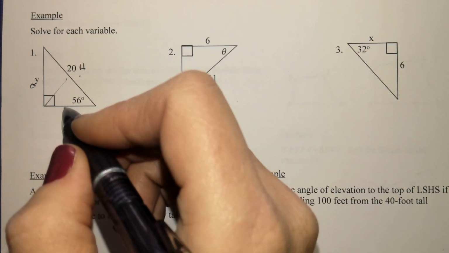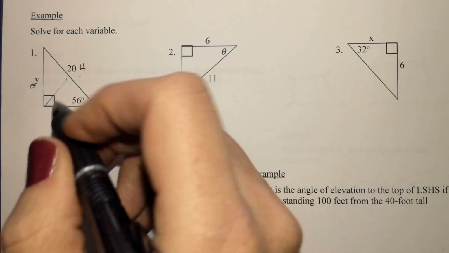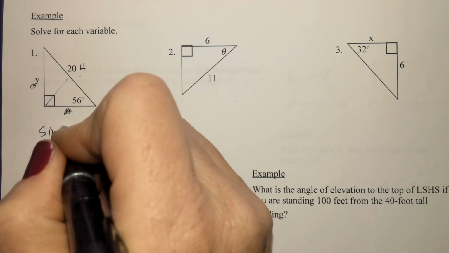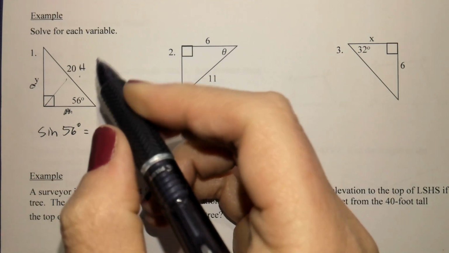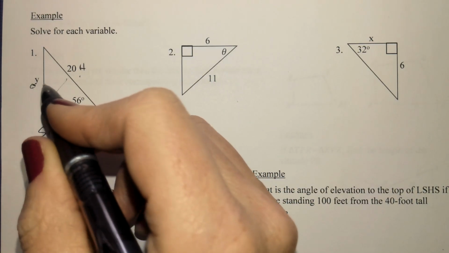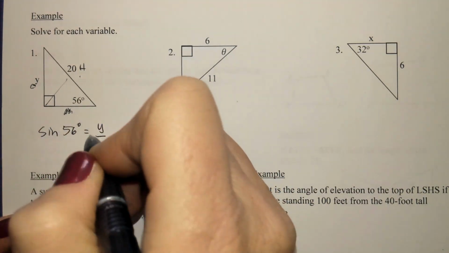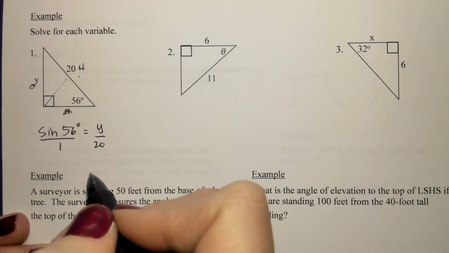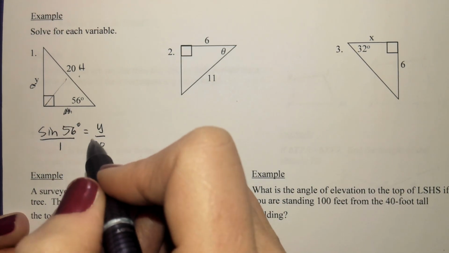So we're going to set up for sine, since O and H are sine's function, and we're going to go sine of, and afterwards is always the angle measure. Then you are going to do the opposite, which is y, over hypotenuse, which is 20. I'm just going to put that over a 1. We don't usually write it because we kind of get lazy. And then we're going to cross multiply.